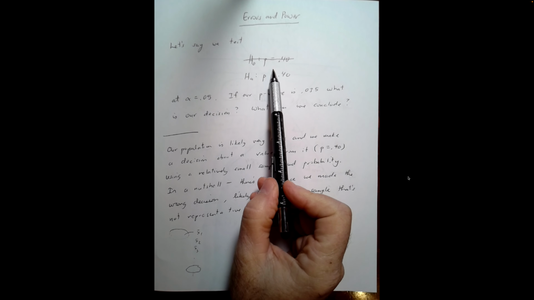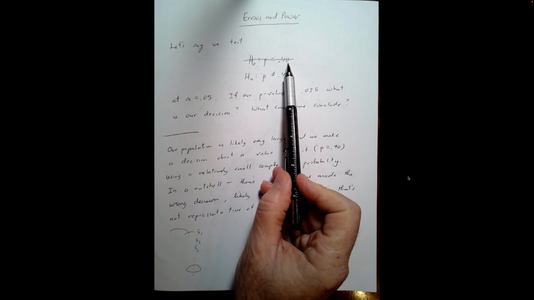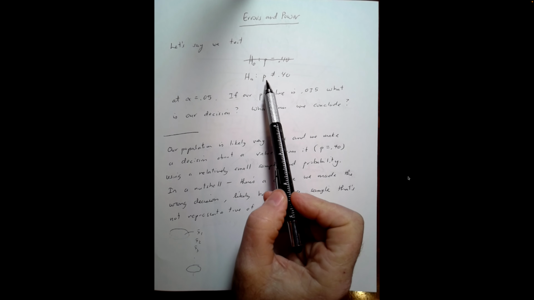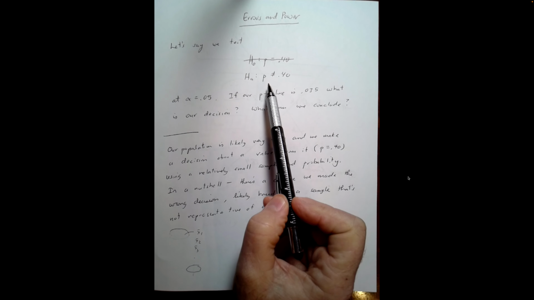Where it's inappropriate to make a conclusion is when we start making very, very strong statements. We can't conclude with absolute certainty that the percentage is not 40%. We can't conclude with absolute certainty that this decision is correct.